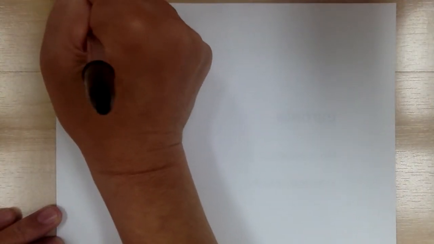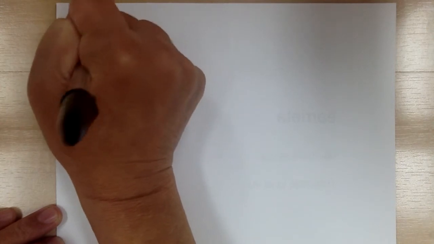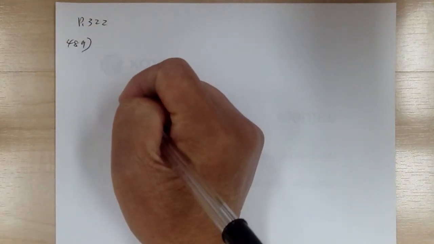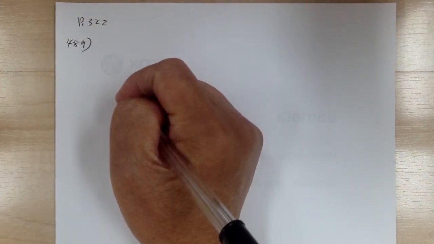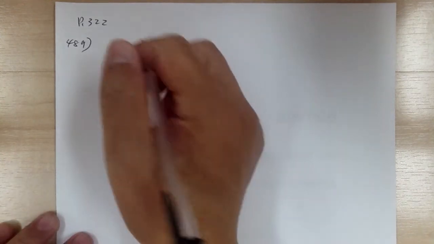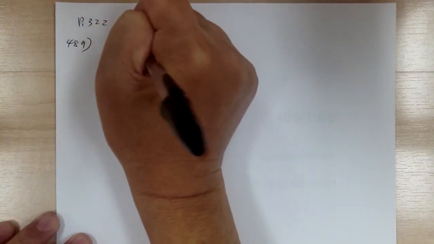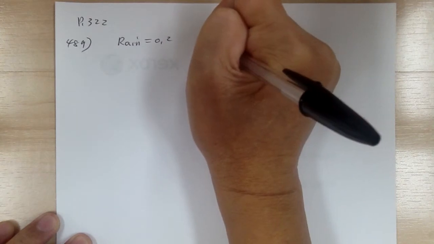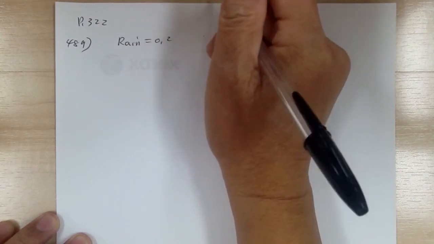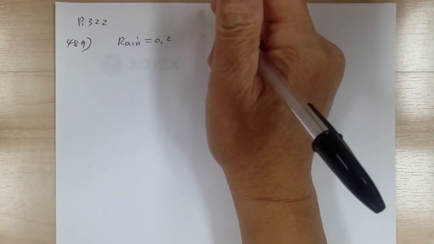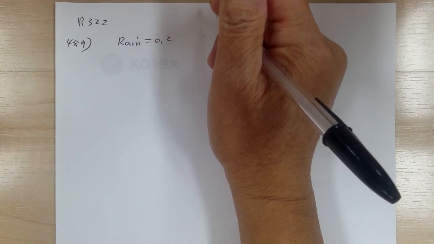Let's go to page 322 and start with number 489. The probability of rain on any day in Atlanta is 20%. After how many days would you expect to have rain on 30 days?